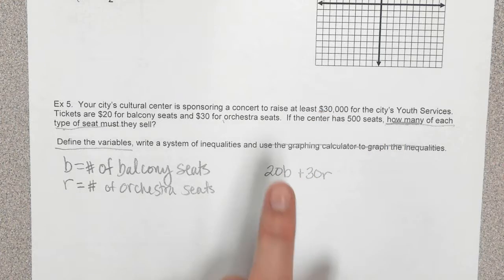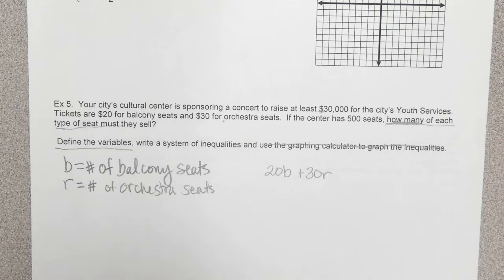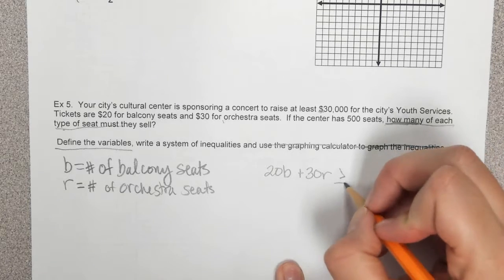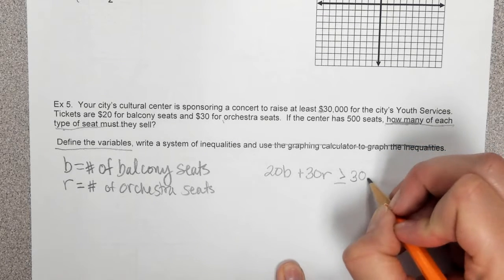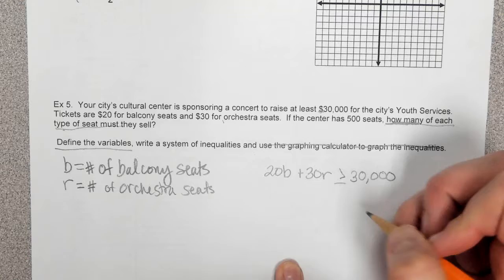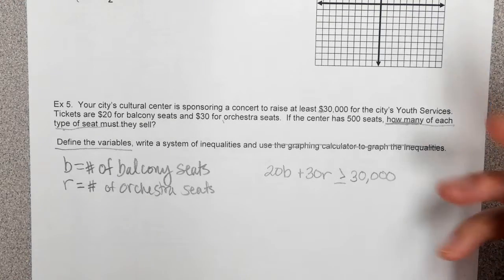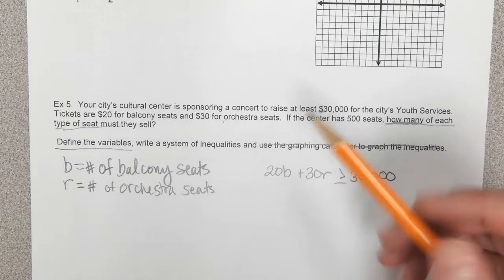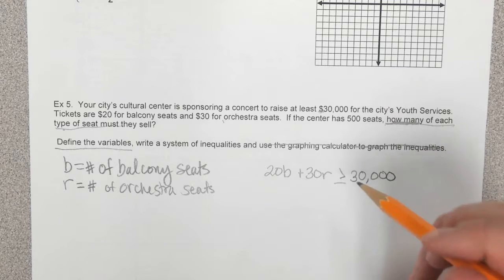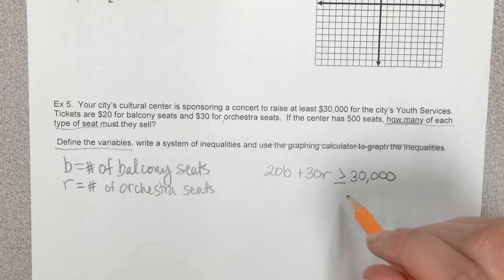What inequality symbol means at least? Greater than? It's a greater than or equal to. Okay? If you think about, like, you have to be at least 18 to vote, that means you could be 18 or older, right? Some people think least means less. That's not true. You really just have to understand the words, okay?